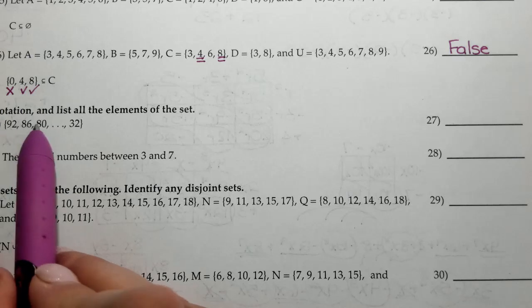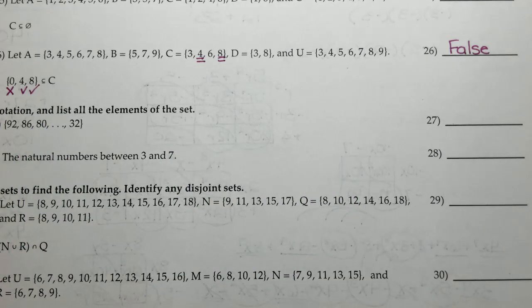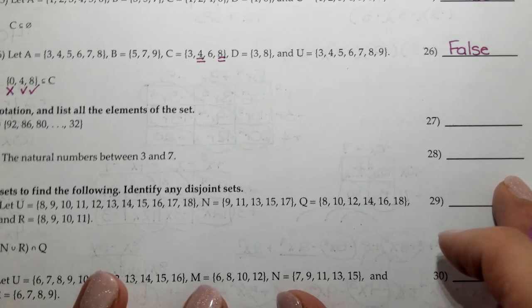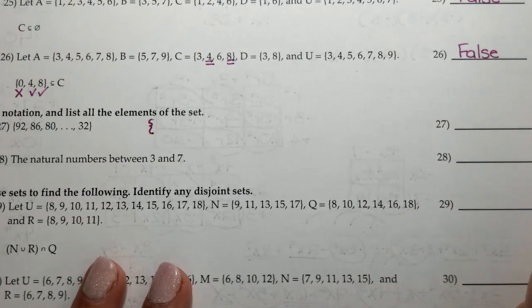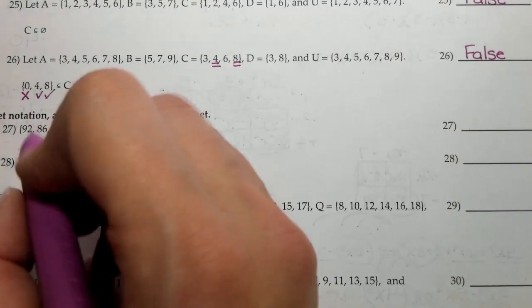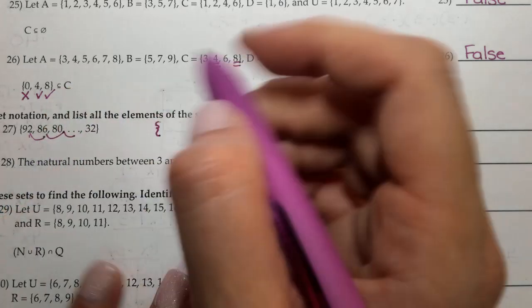Use set notation and list all of the elements of the set. All right, so using set notation means with our braces, and you can tell that this is decreasing by 6 each time.